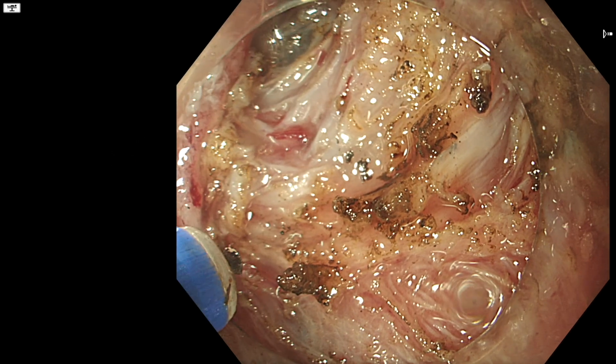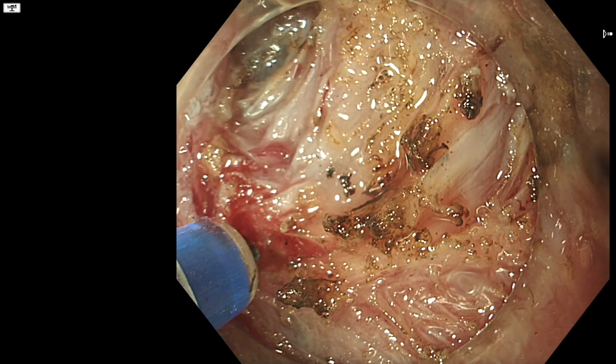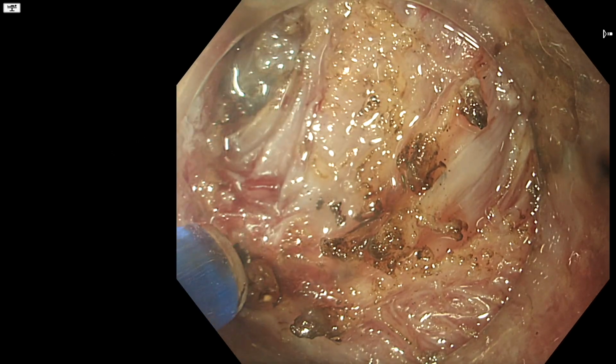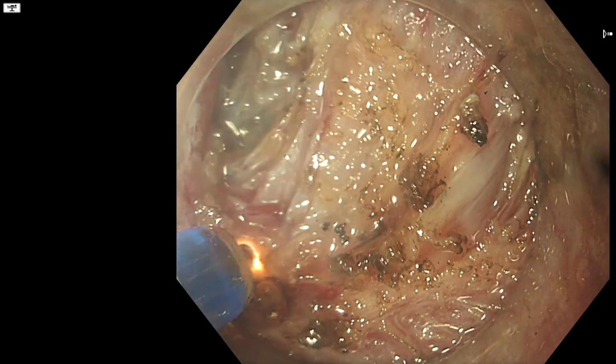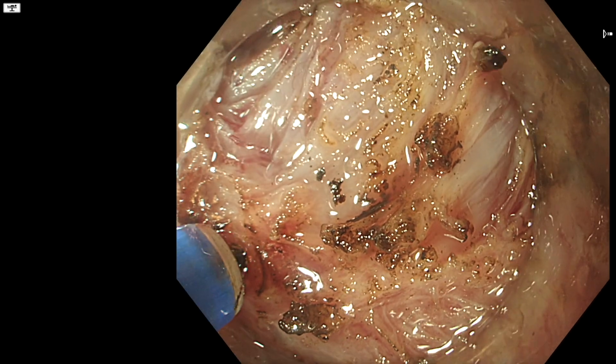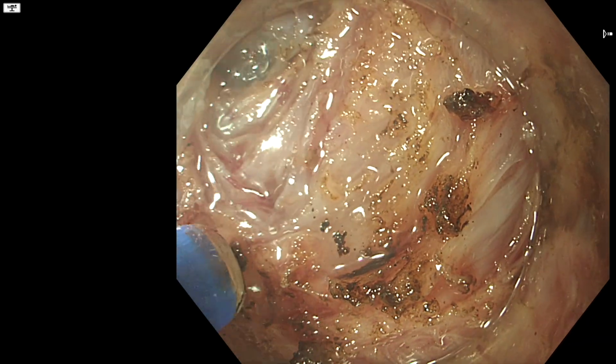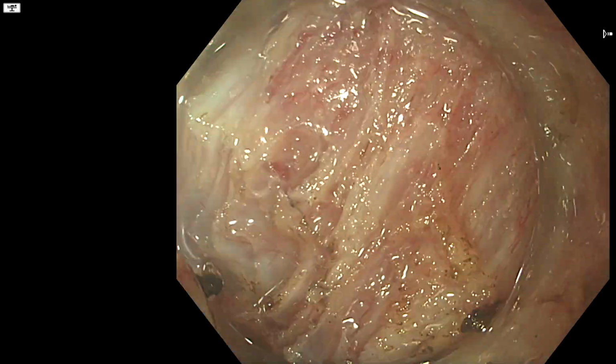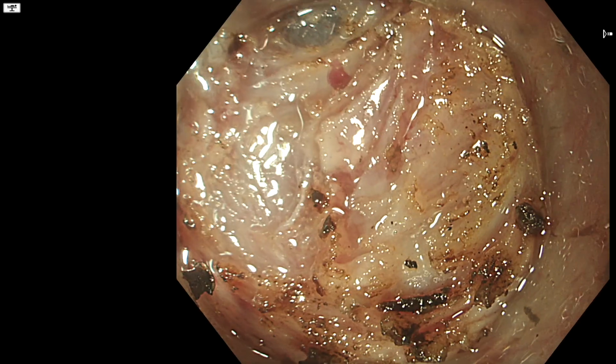Now, because we hadn't separated this area so well from beneath, the IT2 knife was actually hindering more than helping us at this point. So we switched back to the Pro knife, in order to cut all the circular muscle here.